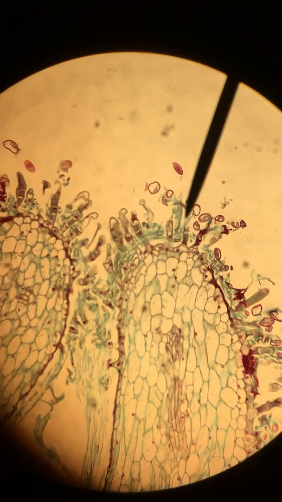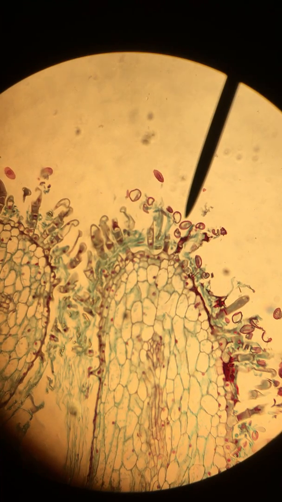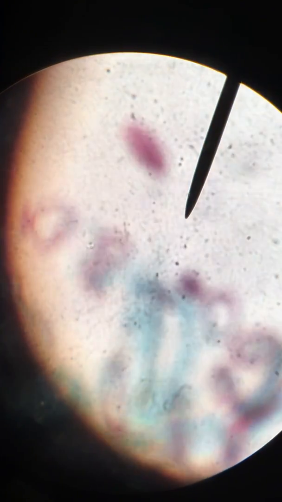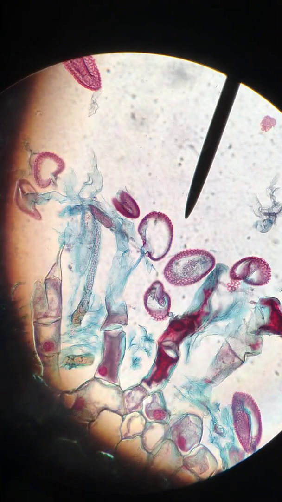And if we scroll around here, sure enough, it looks like you can see a pollen grain that looks very similar to what we saw on our last slide. We'll increase our magnification once more. This is now the highest magnification that we can get. And I will focus that a little bit to help us see the pollen grains.